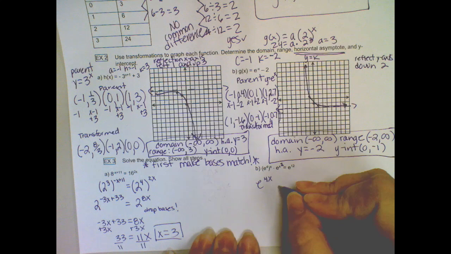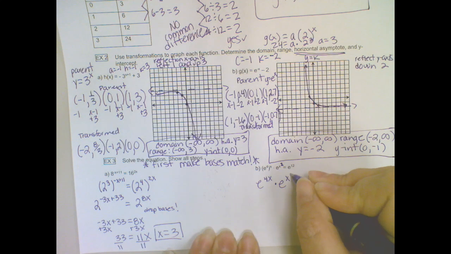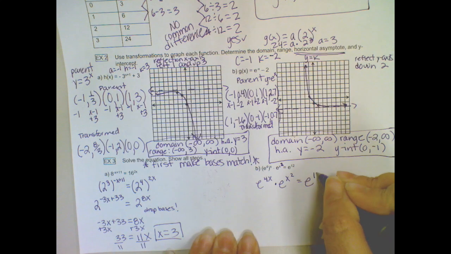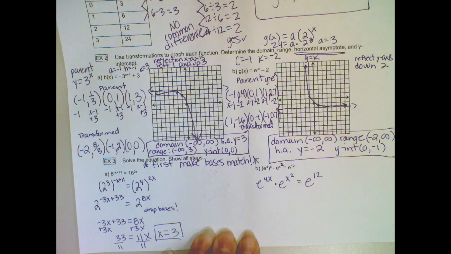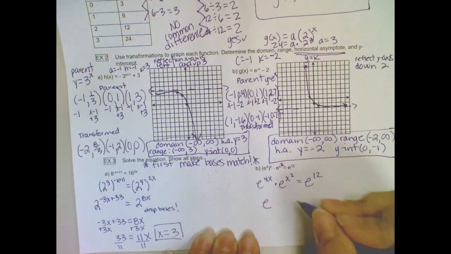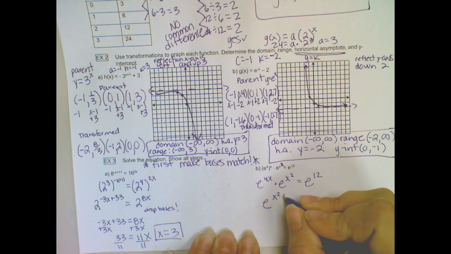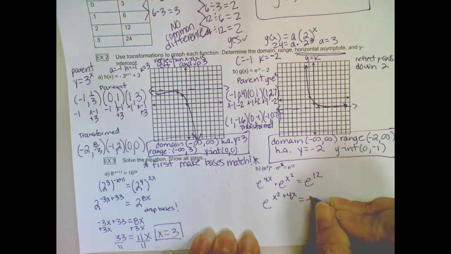All right, on this problem, first I need to apply that exponent power of a power rule. And so then I've got times e to the x squared equals e to the 12th. So other exponent rules that need to be applied. Here I am multiplying. This is not power of a power. Here I am multiplying powers, and the rule says that I add the exponents. So that means when I add them, they're not like terms, so it's going to look like this.